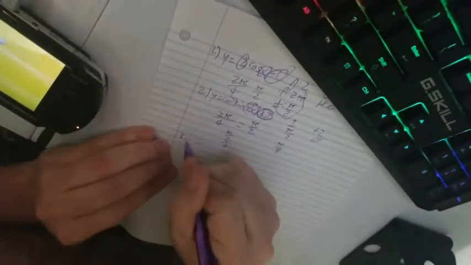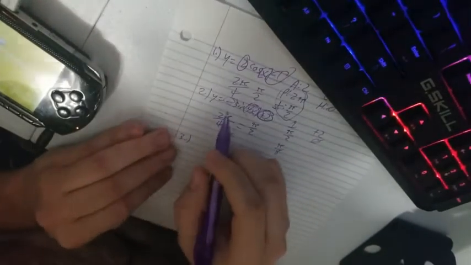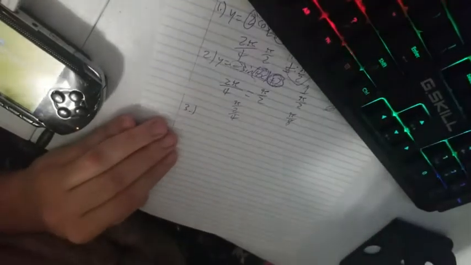Number 3, can you see everything? Yeah, you can see everything. So number 3, which one is number 3?